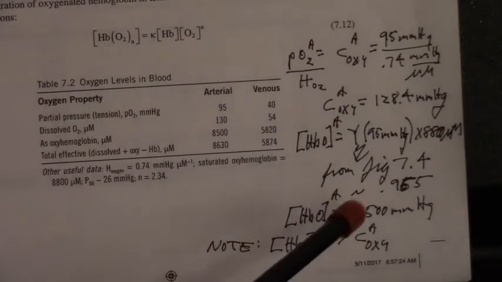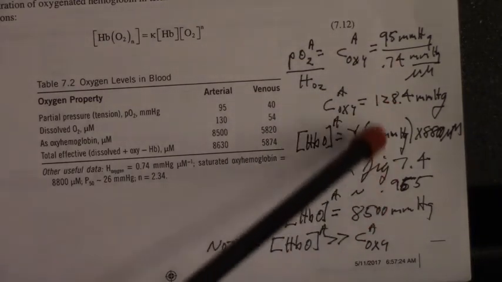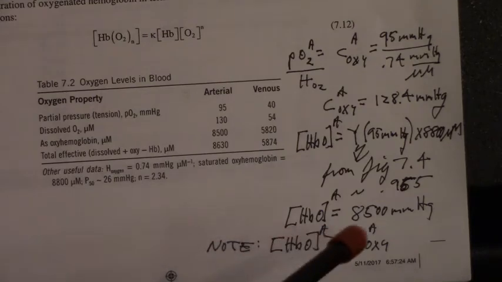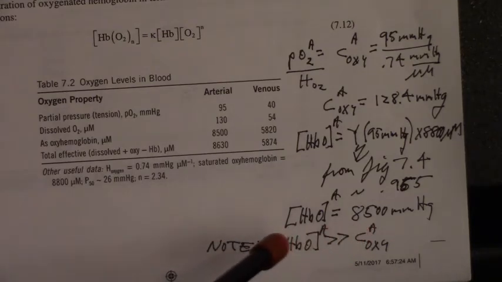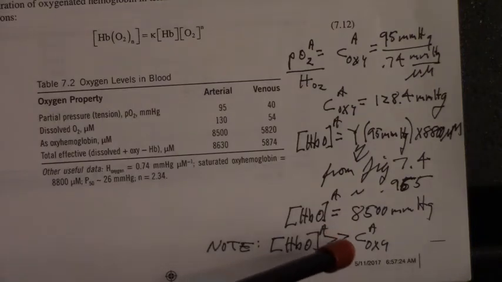If we compare these two numbers, both calculated at 95 millimeters of mercury, you can see that the amount of oxygen being carried by the hemoglobin is many fold bigger than the amount of oxygen that's actually dissolved in the blood.